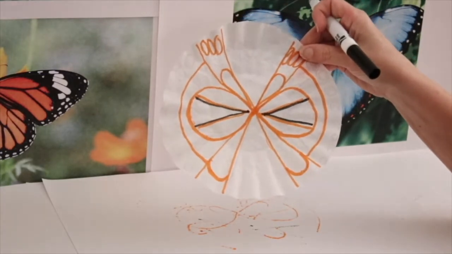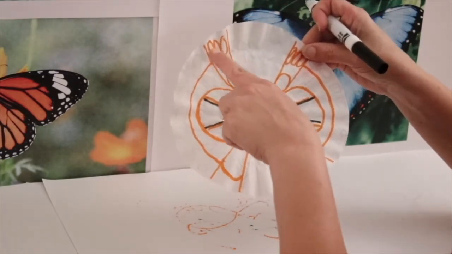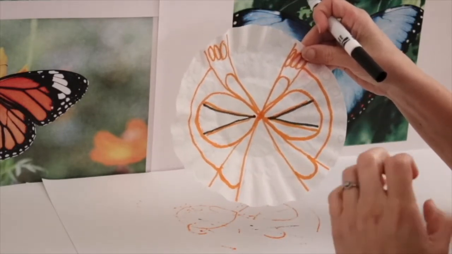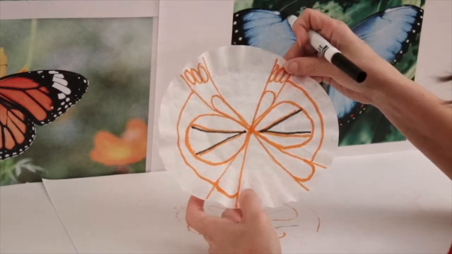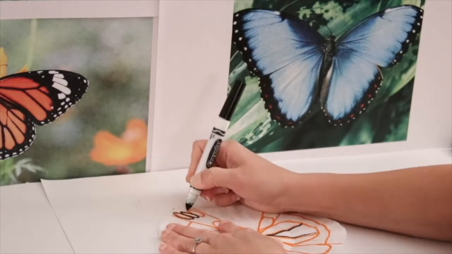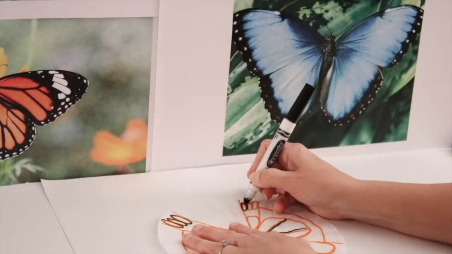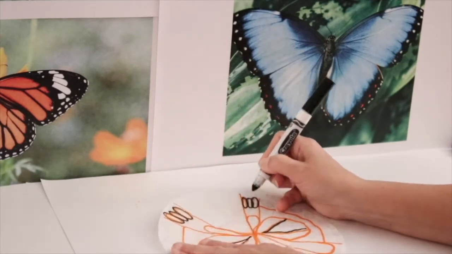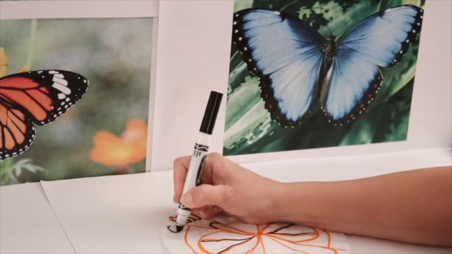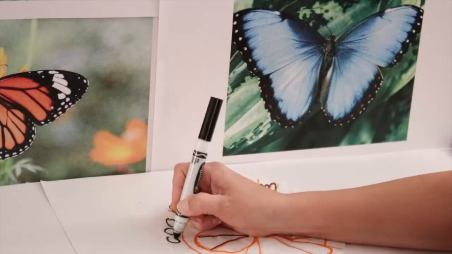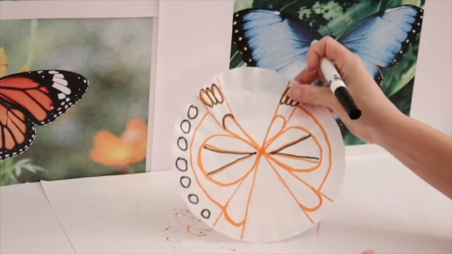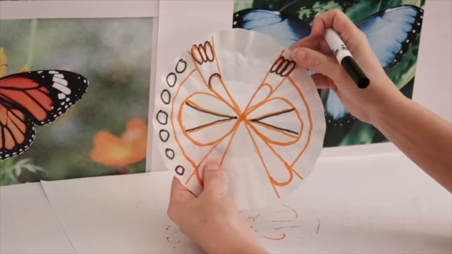And remember, we're creating a pattern and we're leaving some of our areas white so that when we spray it with the water, it's going to have room to spread. Going to circle in these areas that I drew with orange, those ovals, and I'm really just outlining these shapes. I'm going to draw in my circles now with the black. And now I'm going to do that to this side.